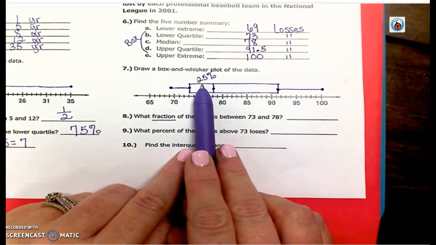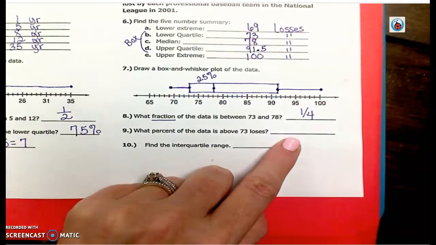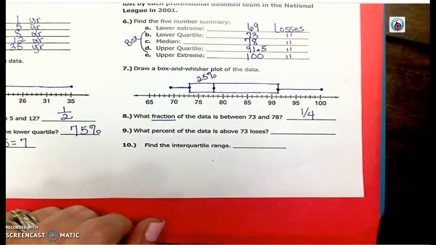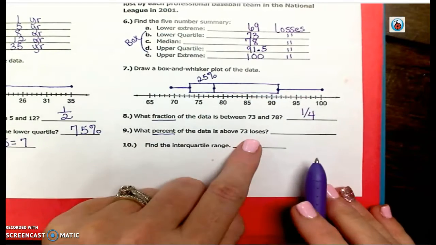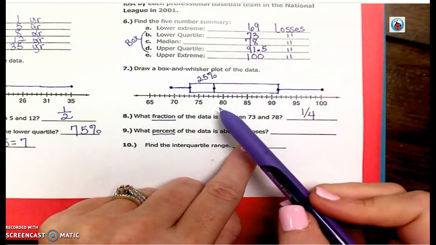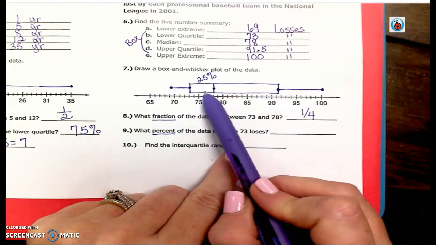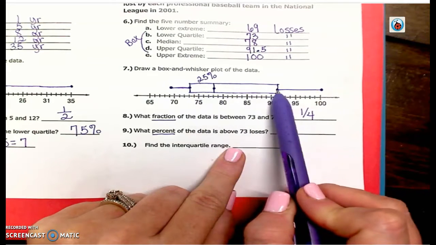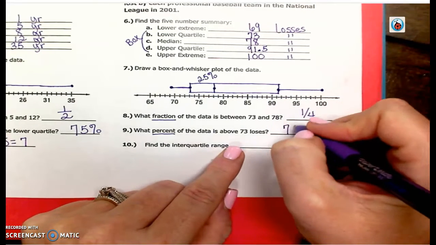So 25% is the same thing as 1/4. Next one, what percent of the data is above 73 losses? If we look at 73 and go above, we had 25% and 25% and 25%, and that's going to give us 75%.